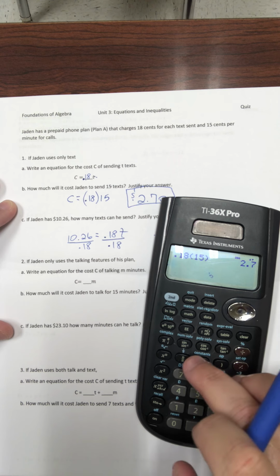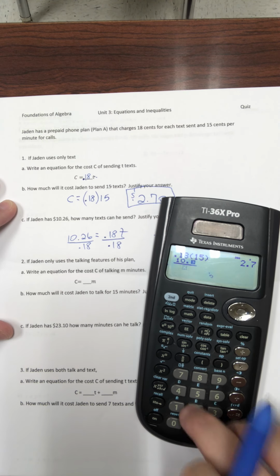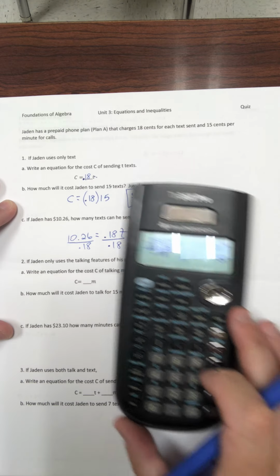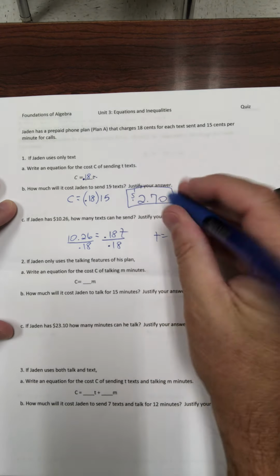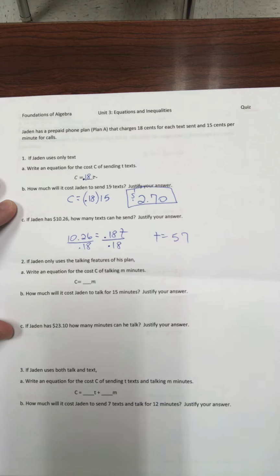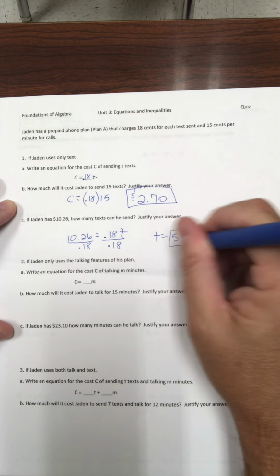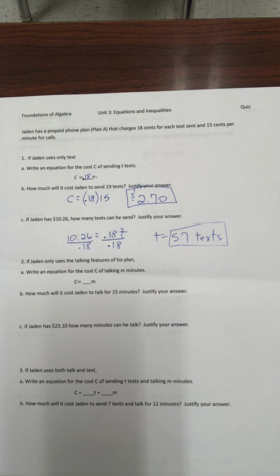So now I've got, create a fraction, 10.26 on the top, 0.18 on the bottom, 57. So I can send 57 texts. Don't forget, you have to answer the question, right?